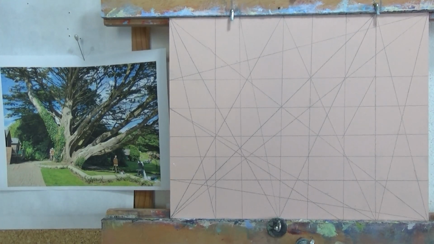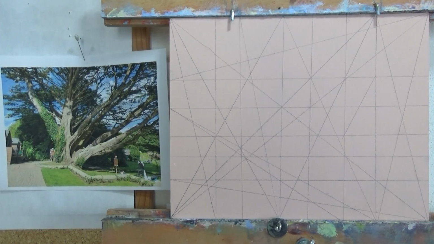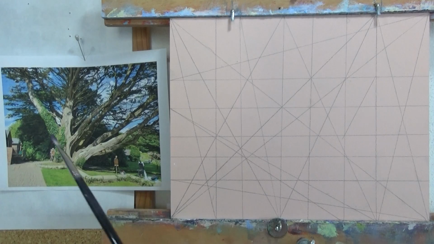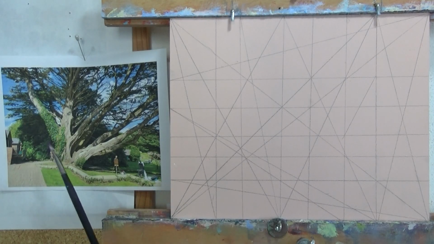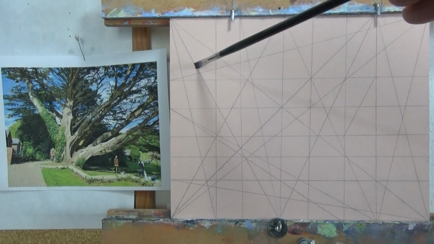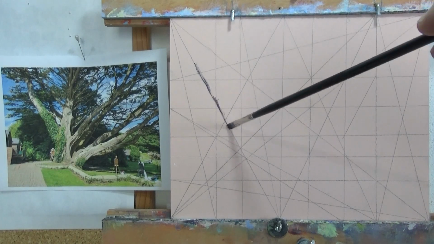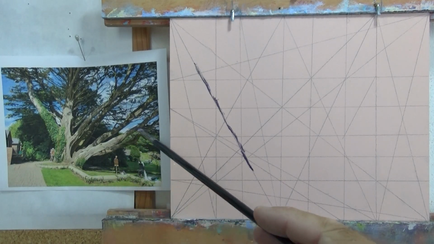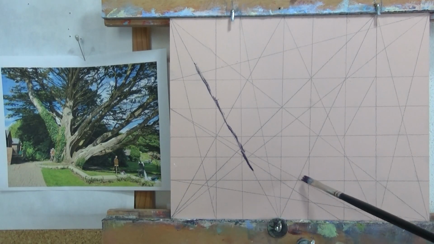There's my grid that I've drawn up. You can find out details of how to do this from my blog post in the description below. But we're going to use this as a way of drawing in our tree and of creating lines of continuance, lines that draw the eye, a sort of underlying structure which is really strong within the picture.